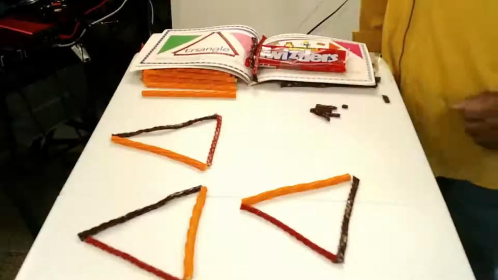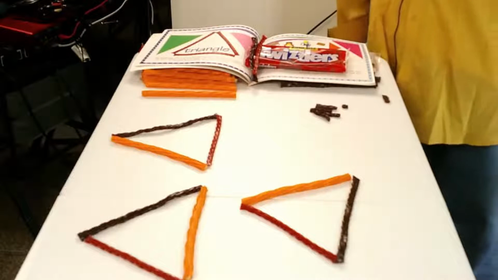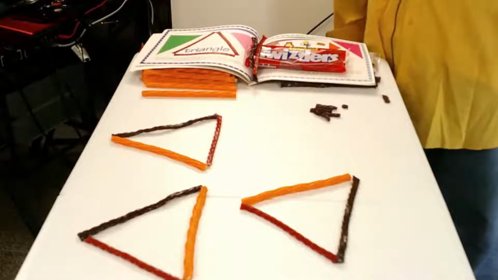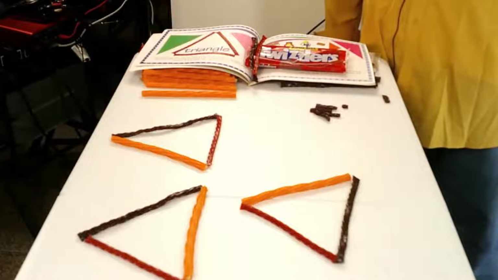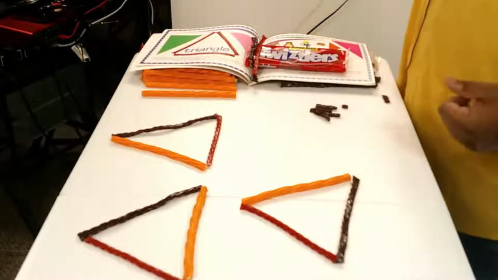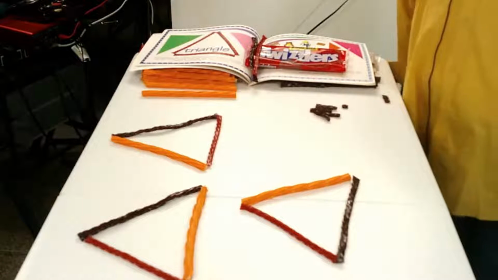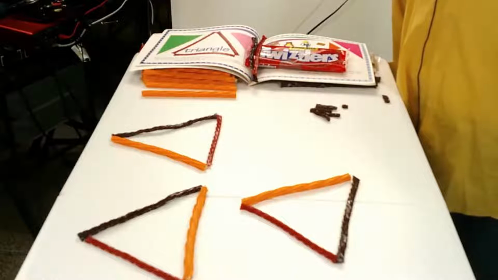Okay? Vocabulary check. Right now, I'm talking about triangles based upon their sides. I have a scalene. We talk about isosceles, two sides the same. Equilateral, all sides are the same. Okay? Now, we just finished talking about angles. We talked about the acute angle, the obtuse angle, and the right angle. So guess what?